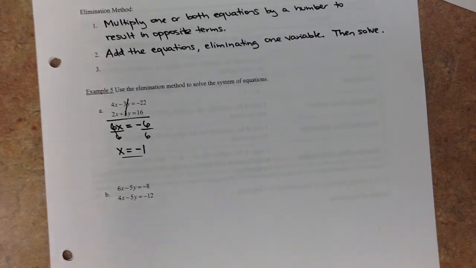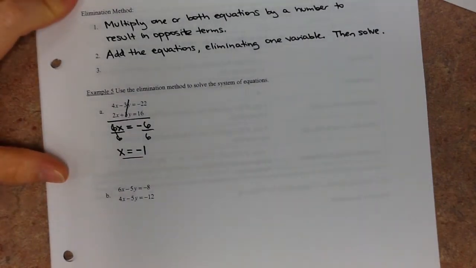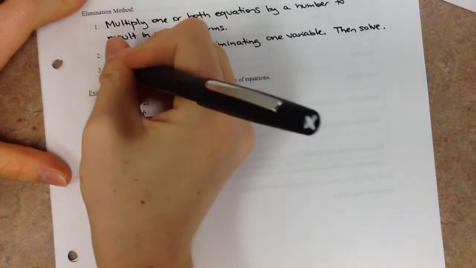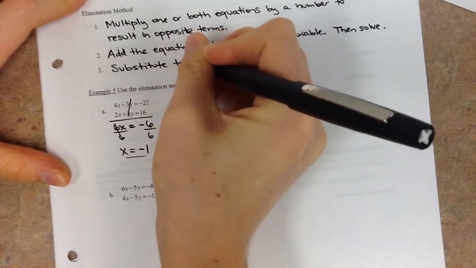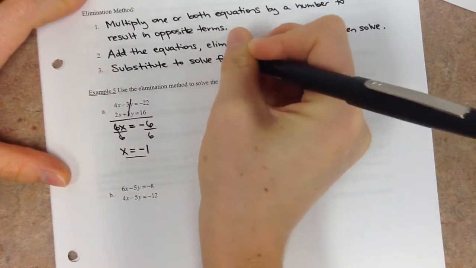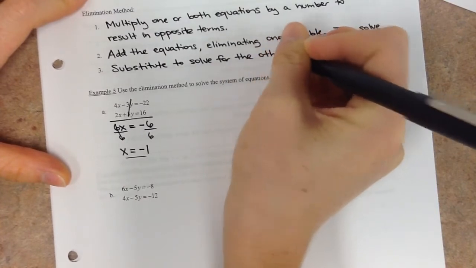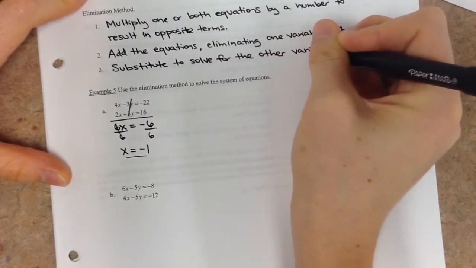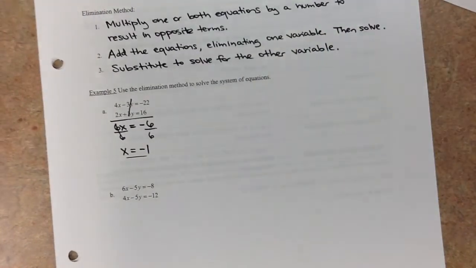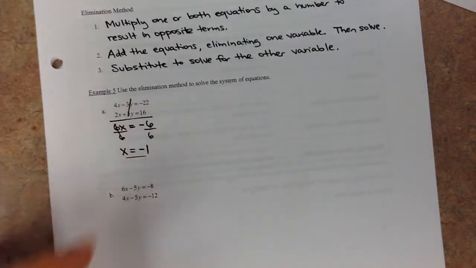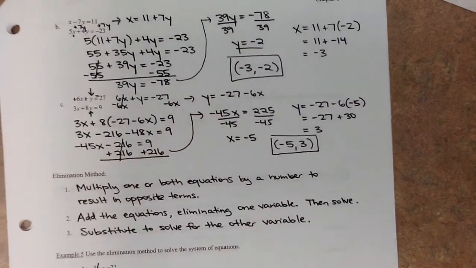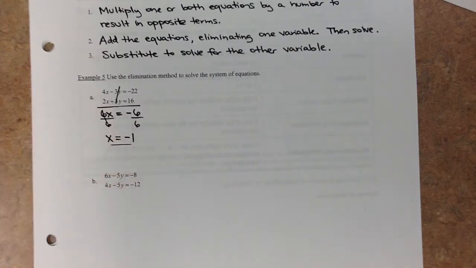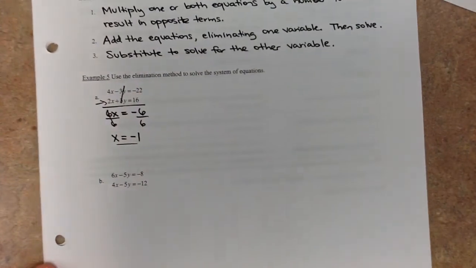And then the third step is actually the very same as it was in the substitution method. So substitute to solve for the other variable. Okay, so then we take this x, you can plug it into either one of these equations. Now in these problems, the substitution step was super easy because the y was already solved for. In these ones, when I plug in the negative 1, you can plug into the first one, second one, doesn't matter. The ones in the second one are slightly smaller numbers, so we might as well do that.